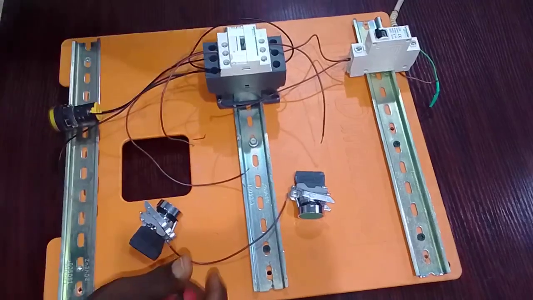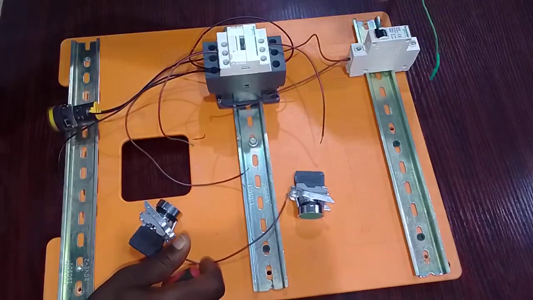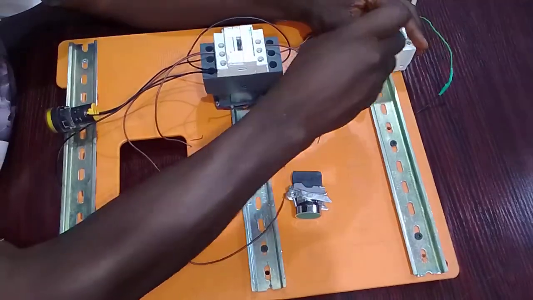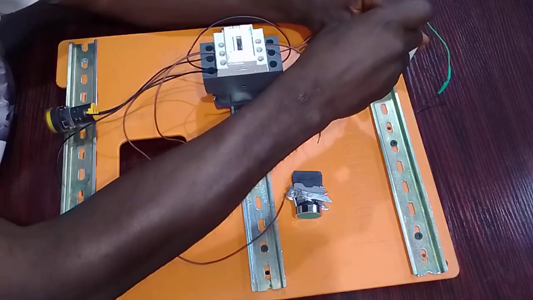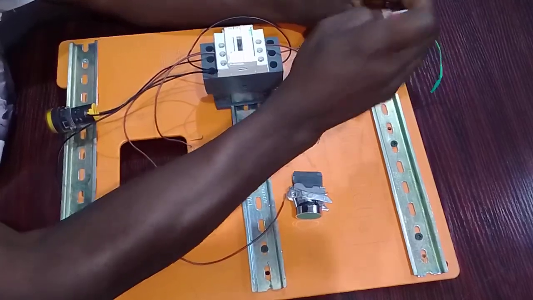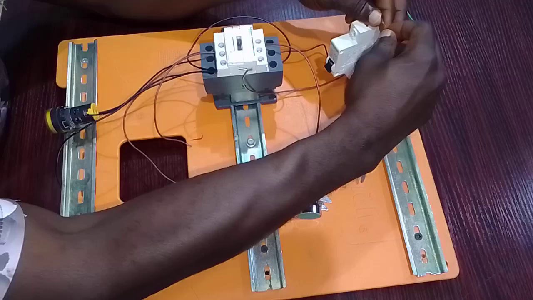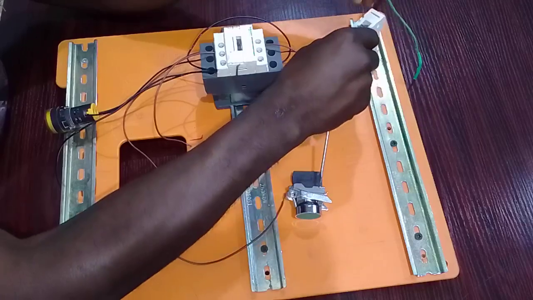While the positive side of the supply will be connected to the input of the breaker here. Connect the live to the input of the breaker.